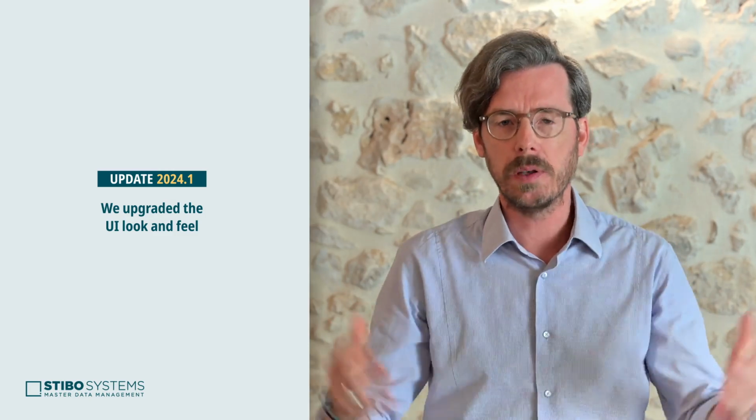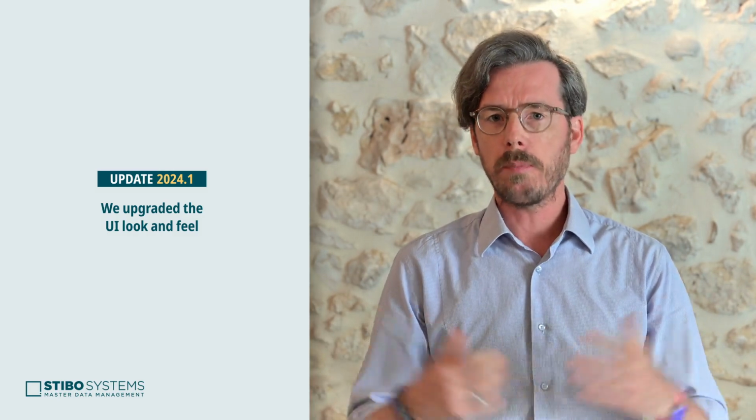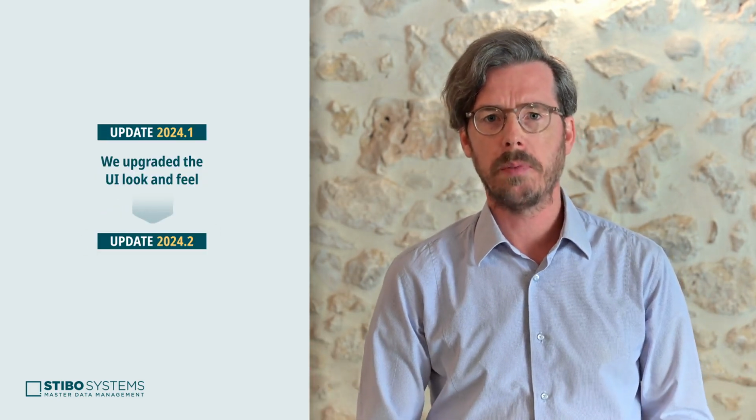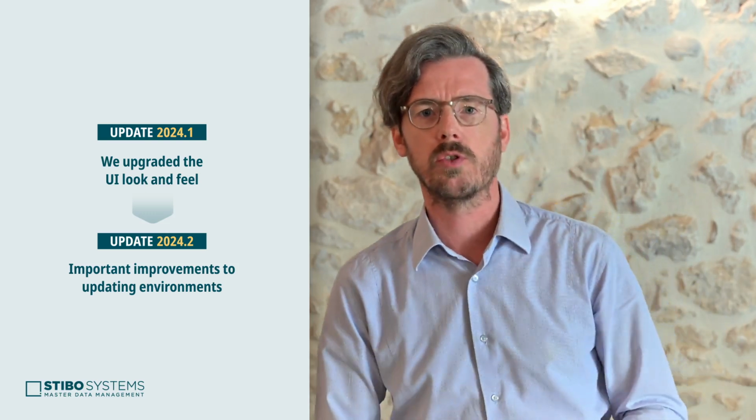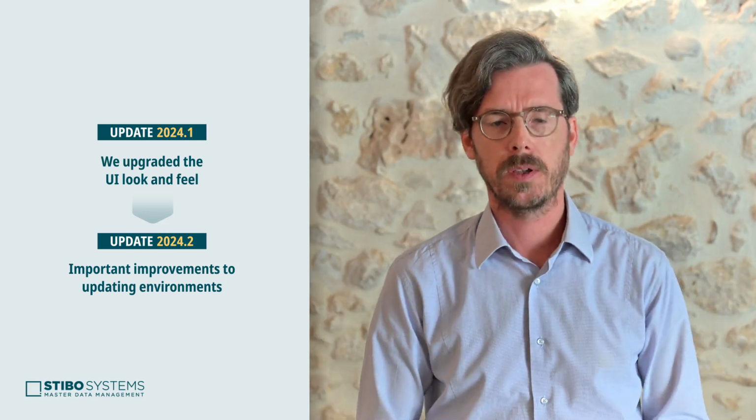With 24.1, we upgraded the UI look and feel to align it with our renewed UI for STEP, to obviously enhance overall usability and the user experience. We followed up on that with 24.2 by introducing important improvements to further streamline the user experience whenever updating environments.